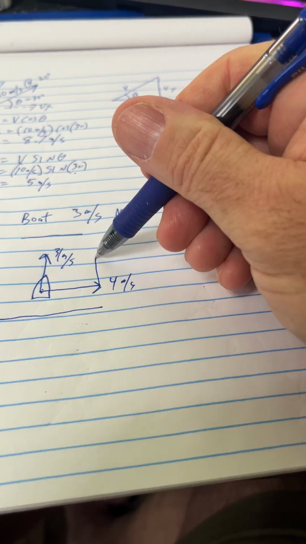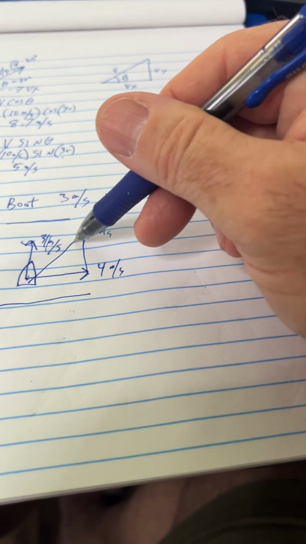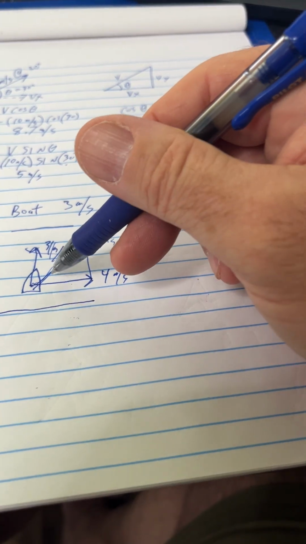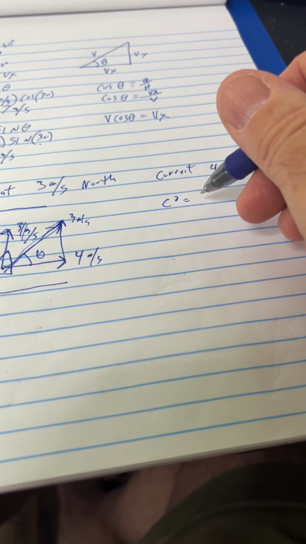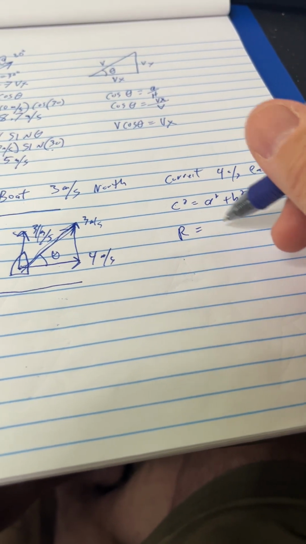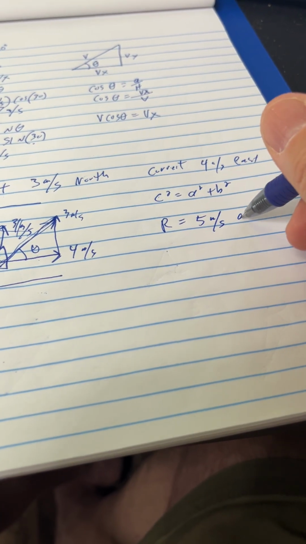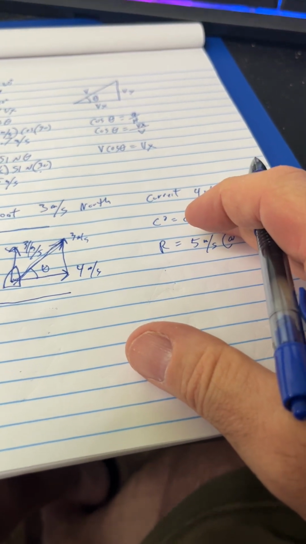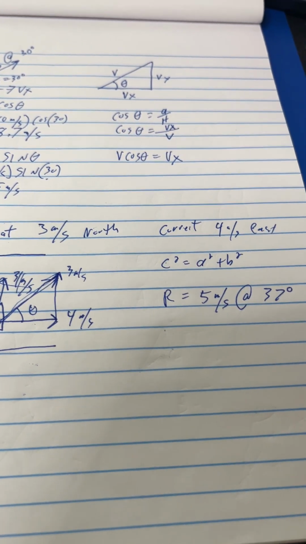Whether I do tip to tail, moving the 3 meters per second over here, drawing it in and measuring it, or whether I use the Pythagorean theorem, in either case my resultant is going to come out to be 5 meters per second at 37 degrees, just because we did the math before.